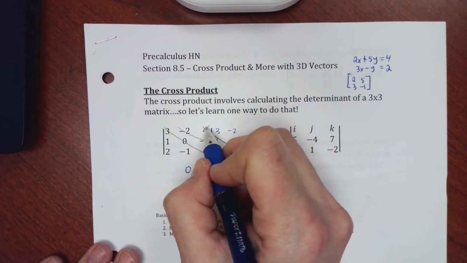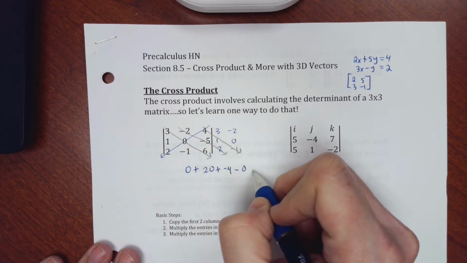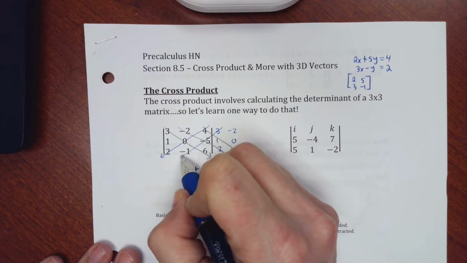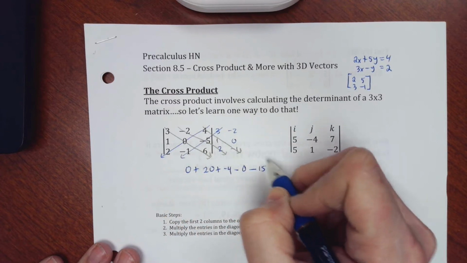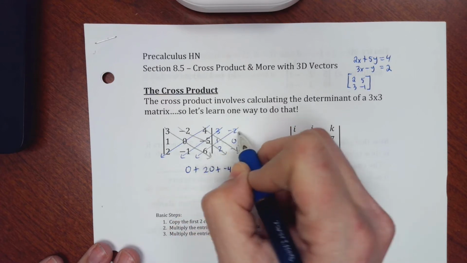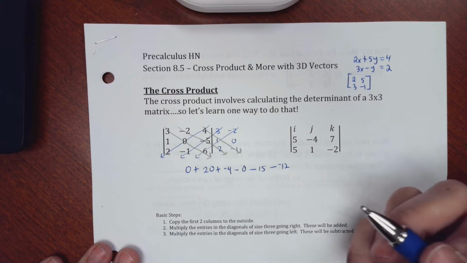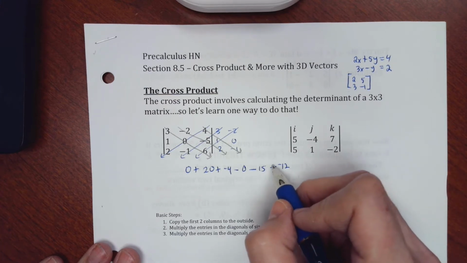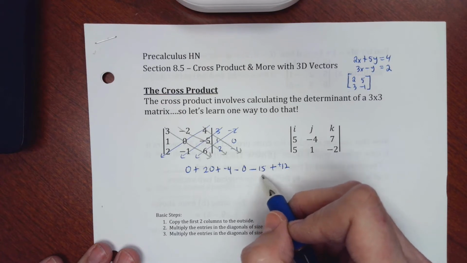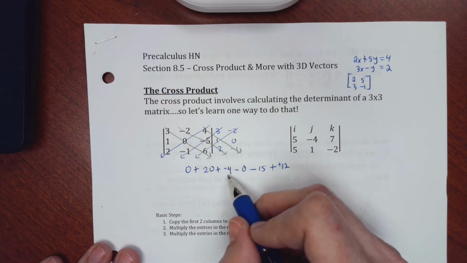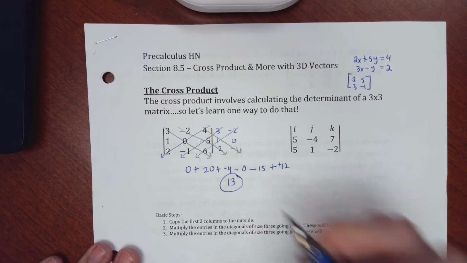So going this way, I put minus, and those multiply to 0, minus these 3 things multiply to 15, and then minus these 3 things multiply to -12, so I'll have a double negative. When all is said and done, I add these up. This turns into +12, so -3 and -4 make -7, and 20 minus 7 is 13. So there's the determinant.